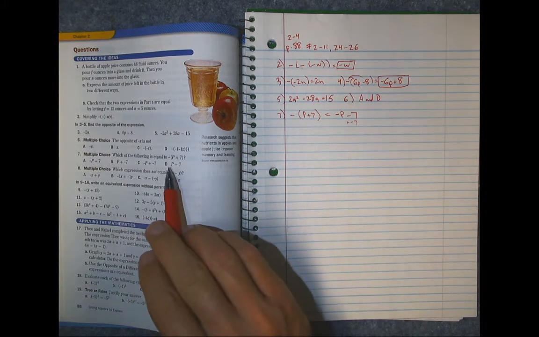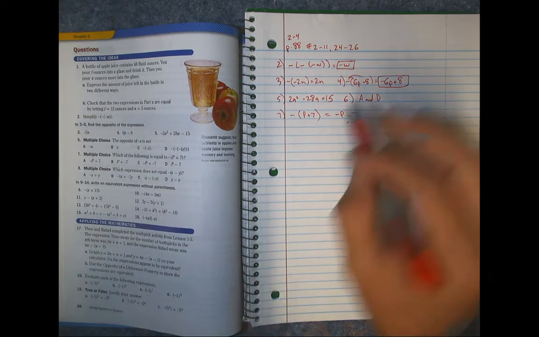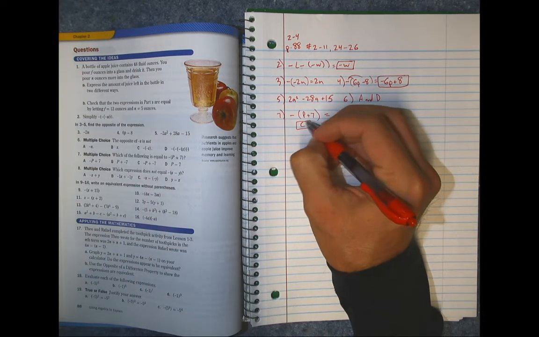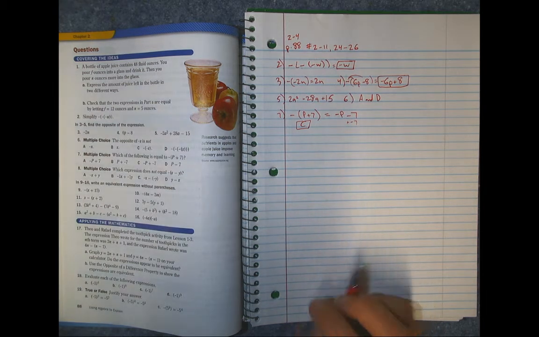And then if you look at letter D, p minus 7, the minus 7 is fine, but the p is not negative. So letter C is the correct answer. The p is negative, and the 7 is negative.